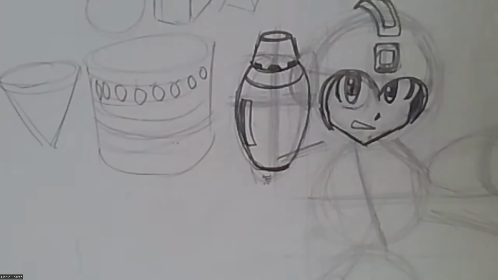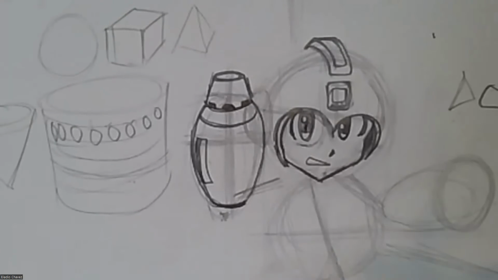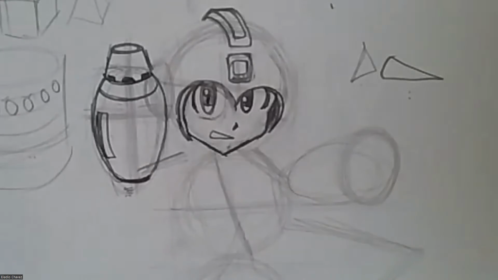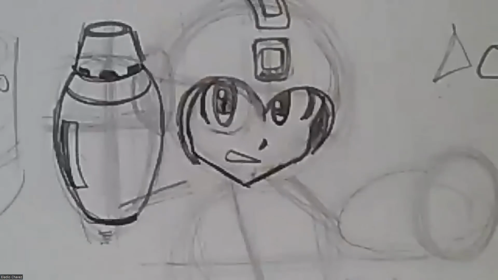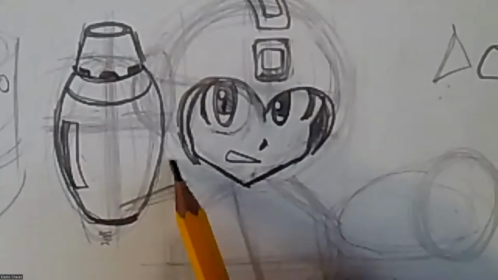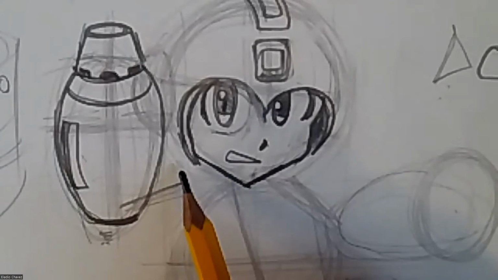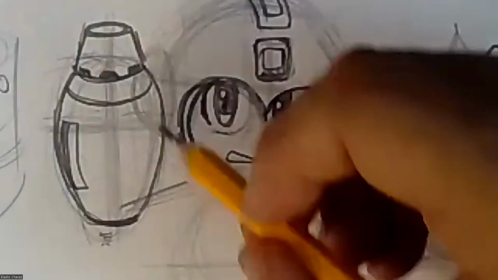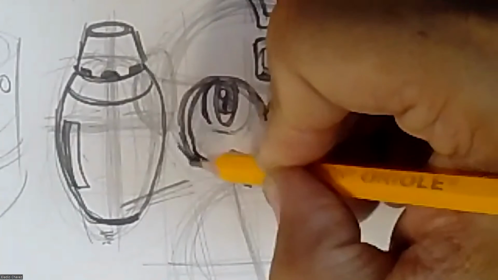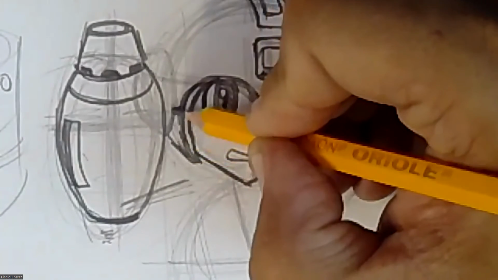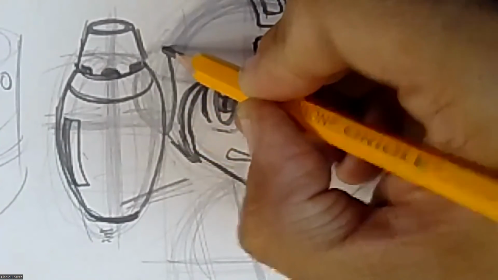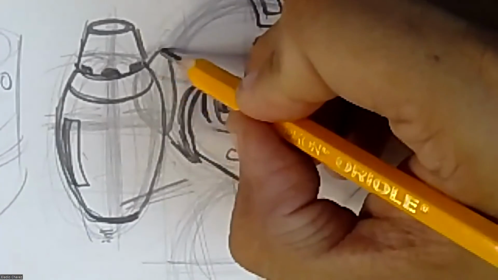All right, let's get to the arms. Let's arm this kid. All right. So the arm is attached. It does come up a little bit. There's a little bit of a shoulder in here. Oh, let's finish the helmet though. Get this coming back onto that part as it comes up, and then curves.